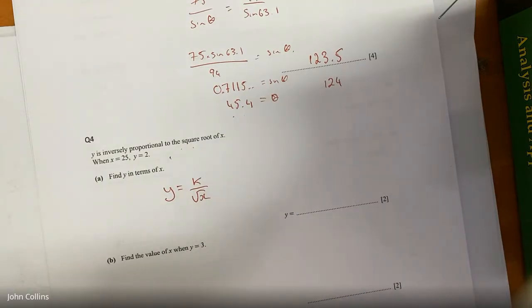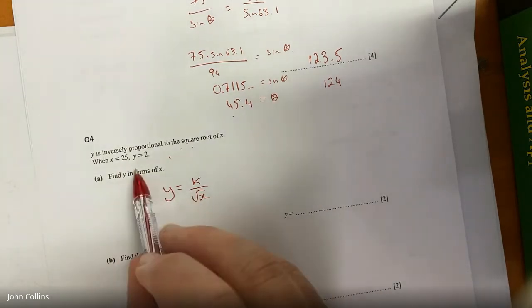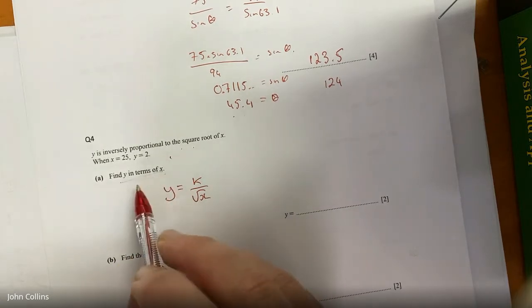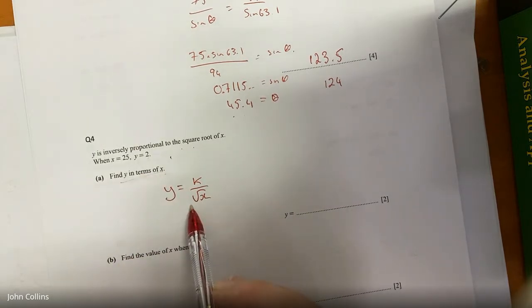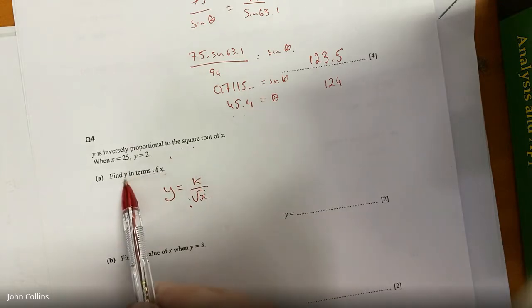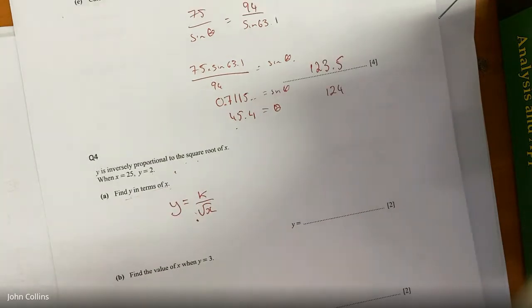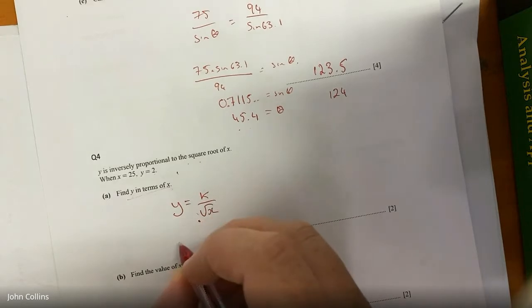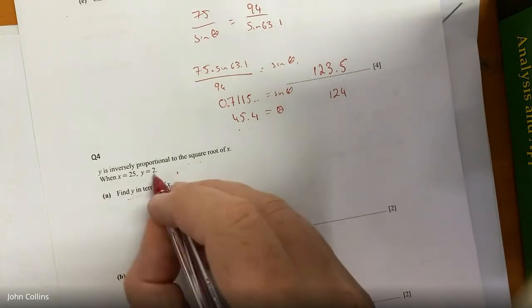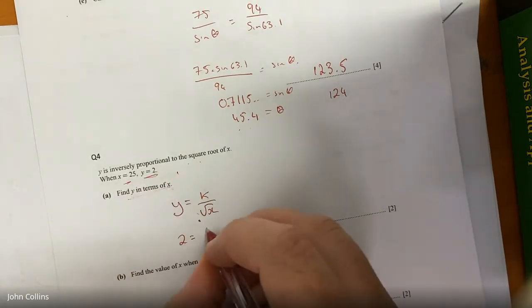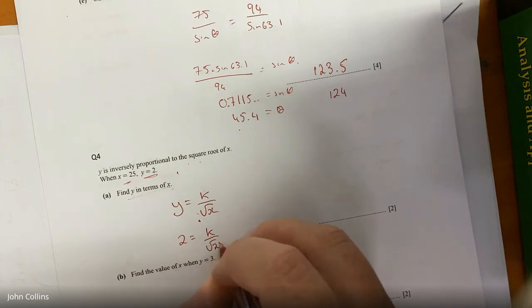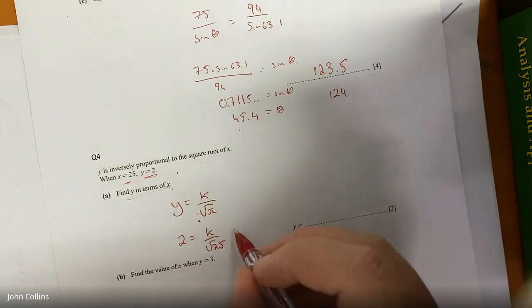Multiplying k over the square root. And we get initial conditions, 25 and 2. So what they say with this is write this without k. They want a number instead of k. Write y in terms of x. They can't have a k there. So we'll do that. Y is 2 when x is 25. And I think you get k to be 10 here.